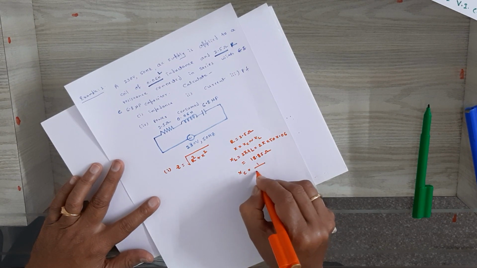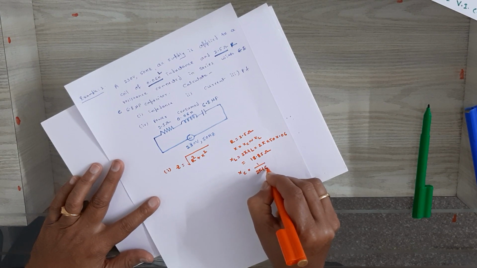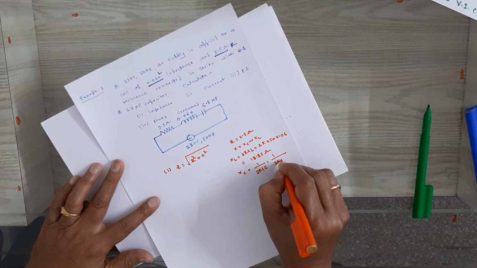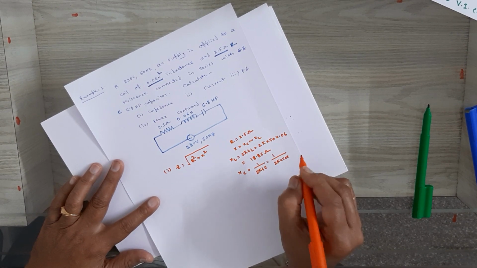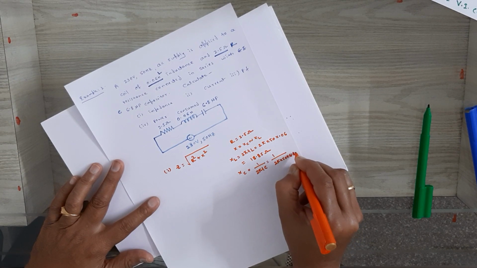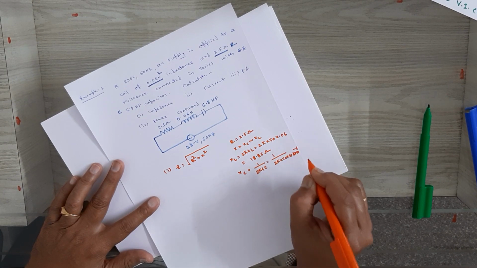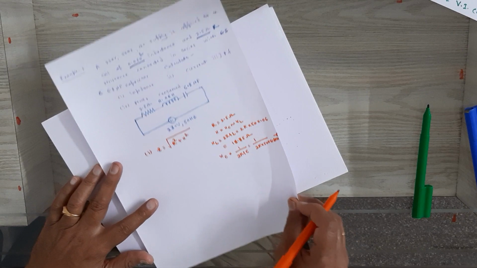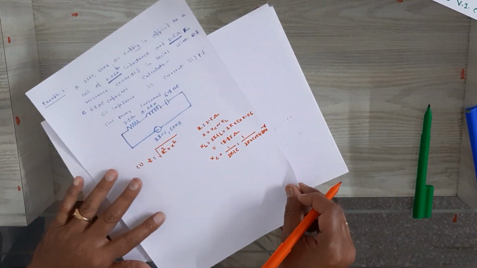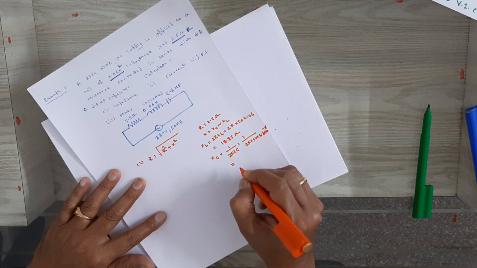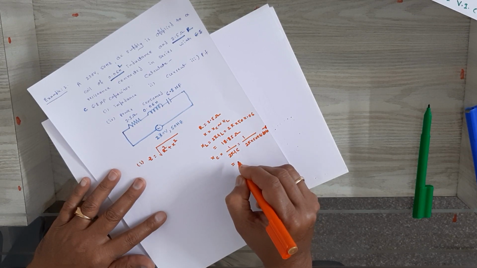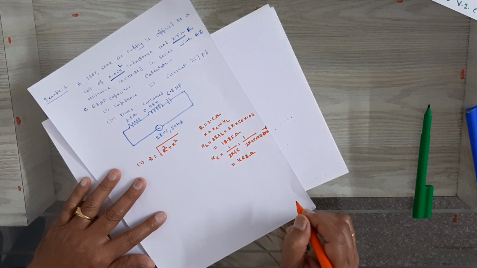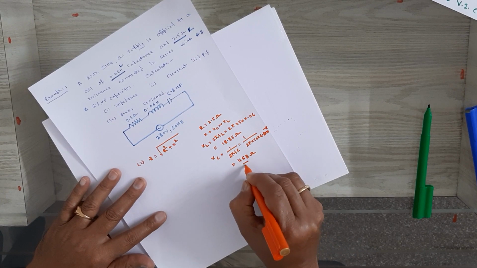Similarly, you calculate the value of XC. That is equal to 1 by 2 pi F into C, that is equal to 1 divided by 2 pi into 50, C is 6.8 into 10 raised to minus 6. The value of XC that we are getting here is 468 ohm.